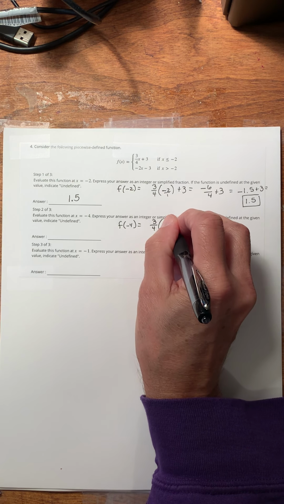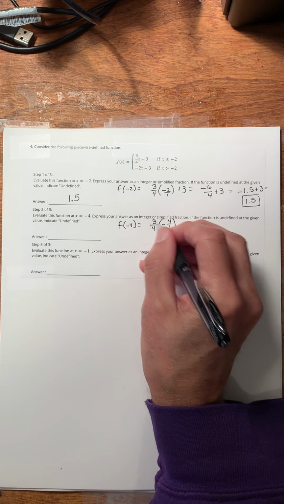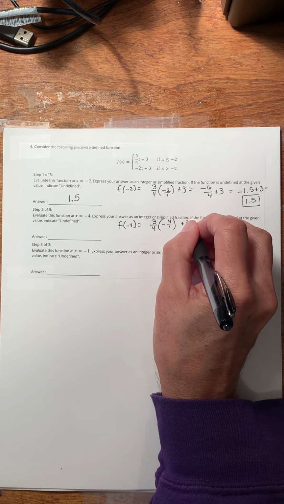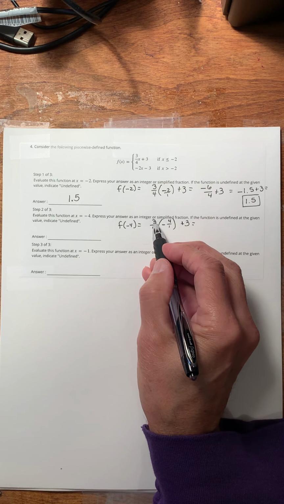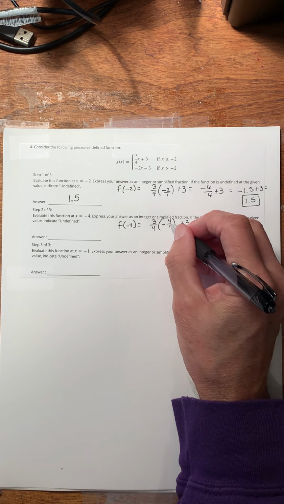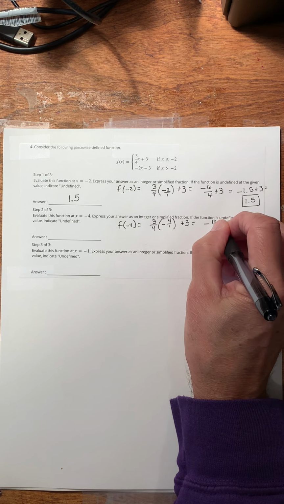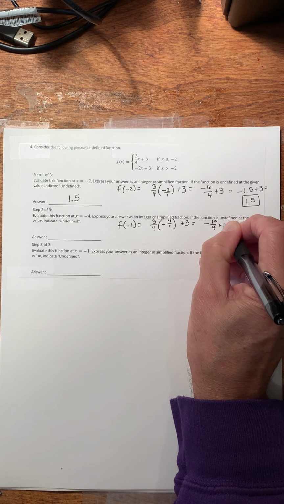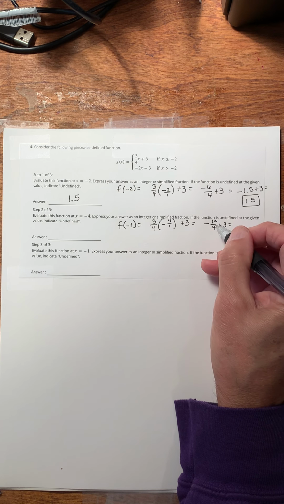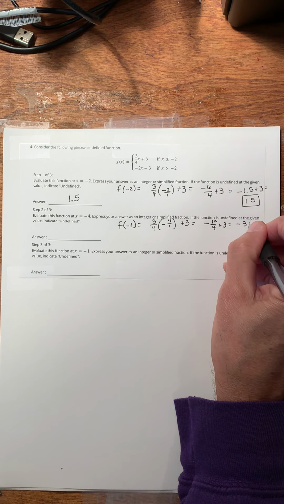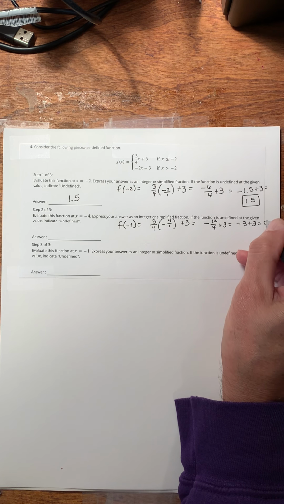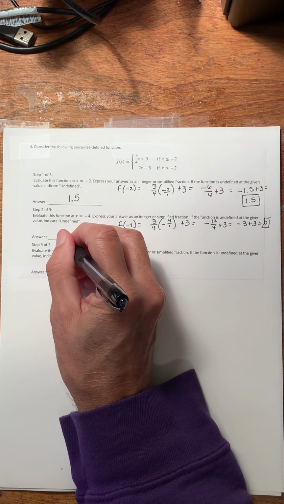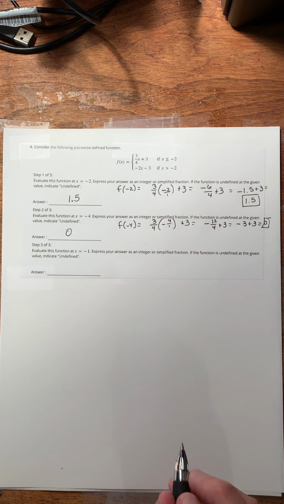And I'm going to put the negative 4 over 1 since I'm going to multiply two fractions plus 3. It's 12 over 4. It's negative times a positive. Negative 12 over 4 plus 3. But that's just negative 3 plus 3. That's 0. So my answer, 0.